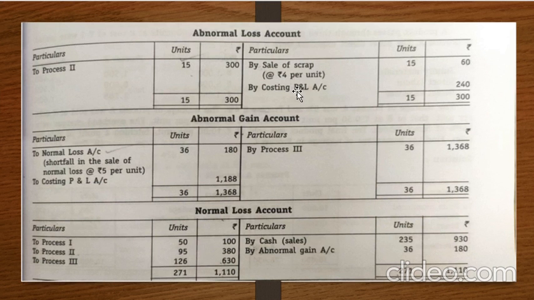So the remaining will go to your profit and loss account. So what is the remaining? 300 minus 60 will give you 240. So 240 rupees is a loss which will be going to your profit and loss account. Next, after preparing your abnormal loss account, we will prepare your abnormal gain account.